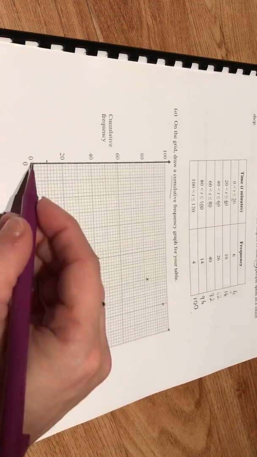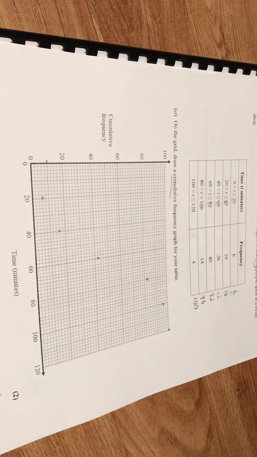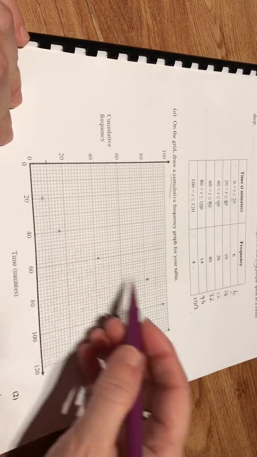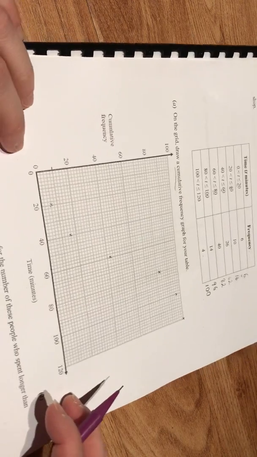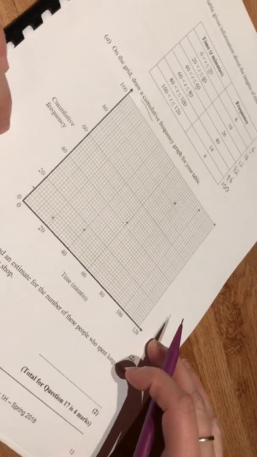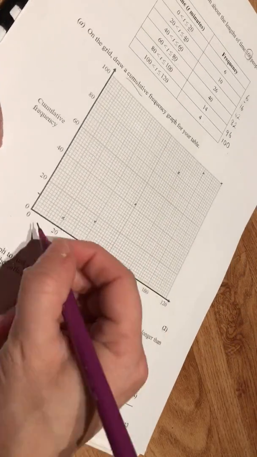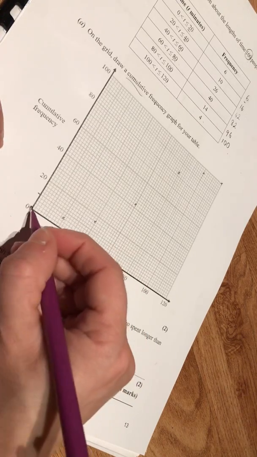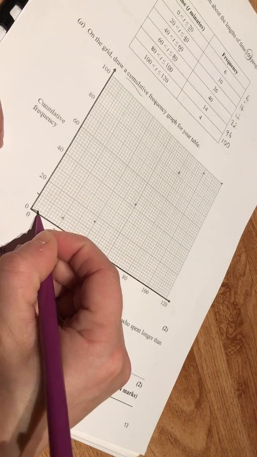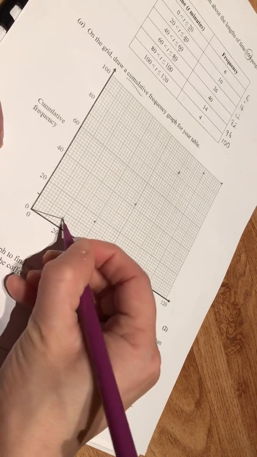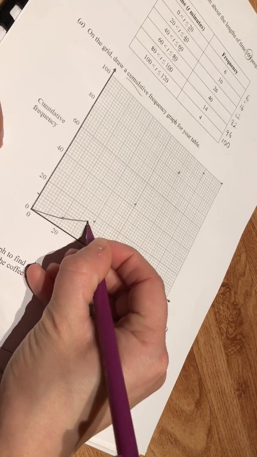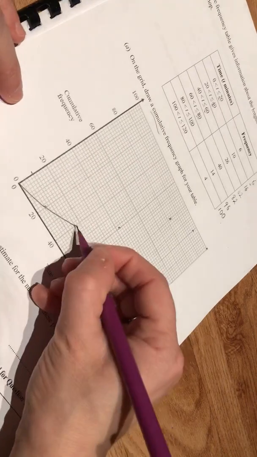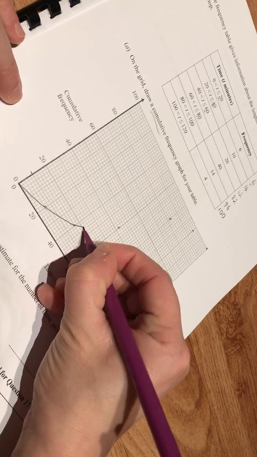Now, it's important that you then join it back to the beginning, and also this should be a nice smooth curve. Now, I find it easiest to just turn my page to make sure that my hand is in a comfortable position, and what I tend to do is I look at the point that I'm heading towards, and then my hand will naturally just go towards that, and just take it nice and slowly.